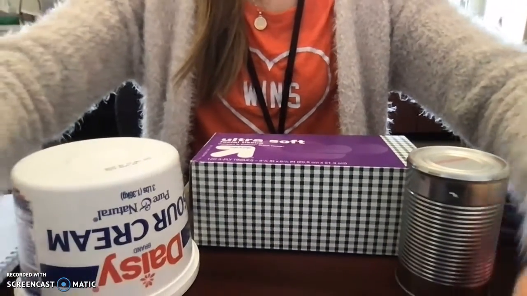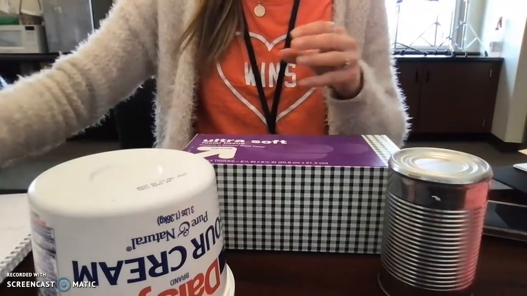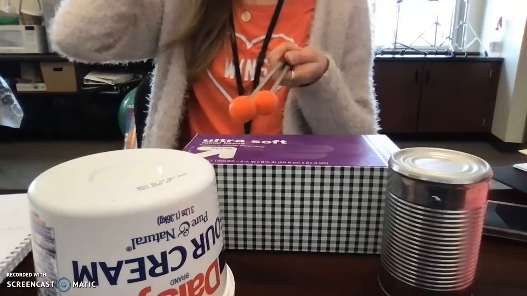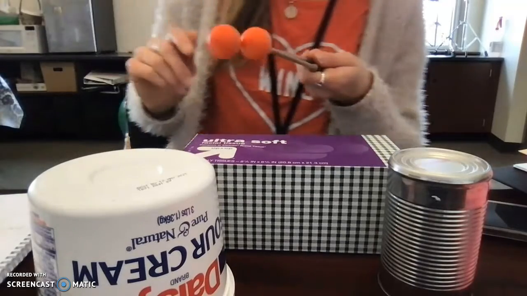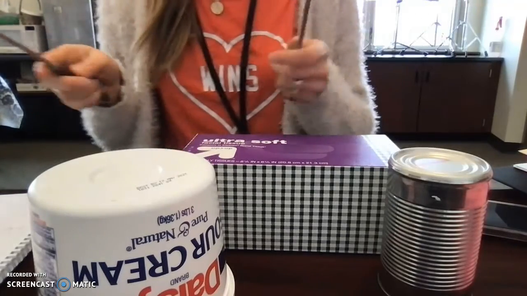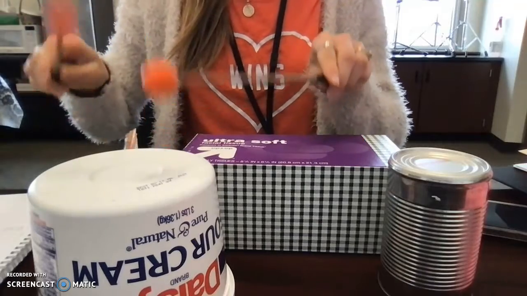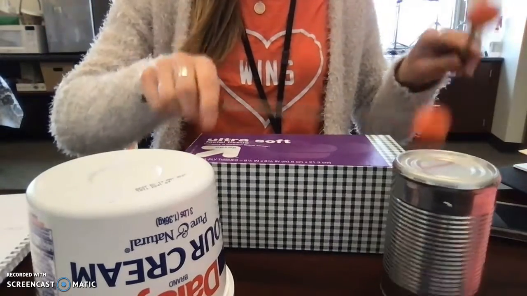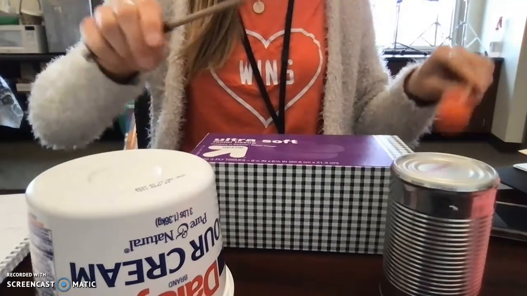Let's back it on up here. Okay, let's see what it sounds like. And you could use pencils for your mallets. You could use chopsticks. You could use, if you have mallets at your house, you could use mallets. Ooh, it actually sounds sort of cool.